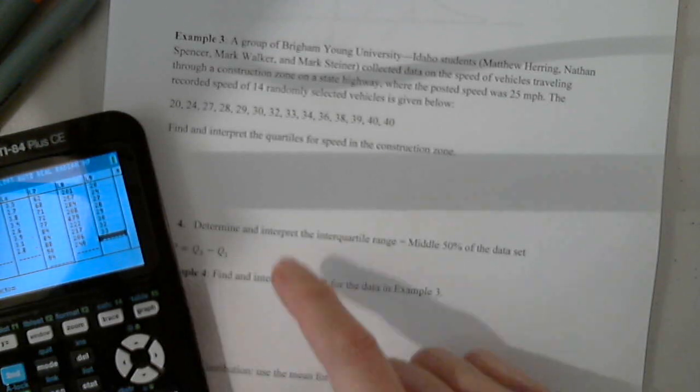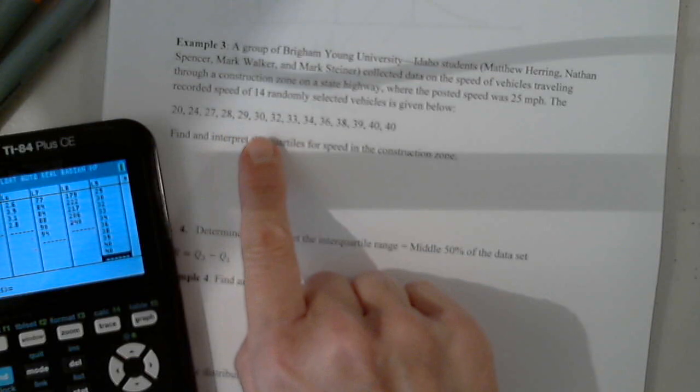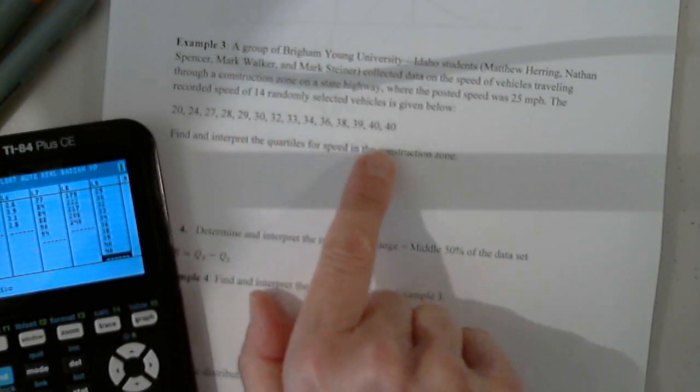I know. 32, 33, 34, 36, 38, 39, 40, and 40. Okay, let's see. 2, 4, 6, 8, 10, 12, 14. Do I have 14? I have 14. Good. So now, get out of there with second and quit.